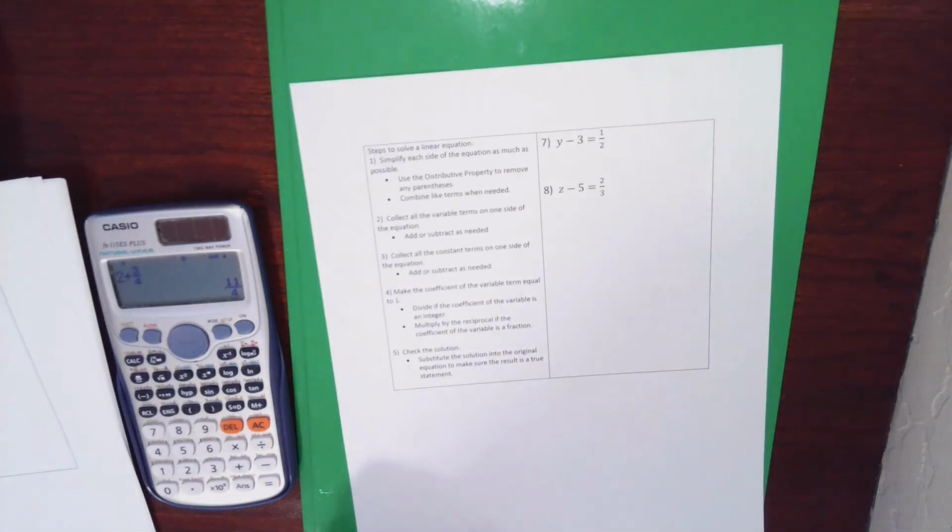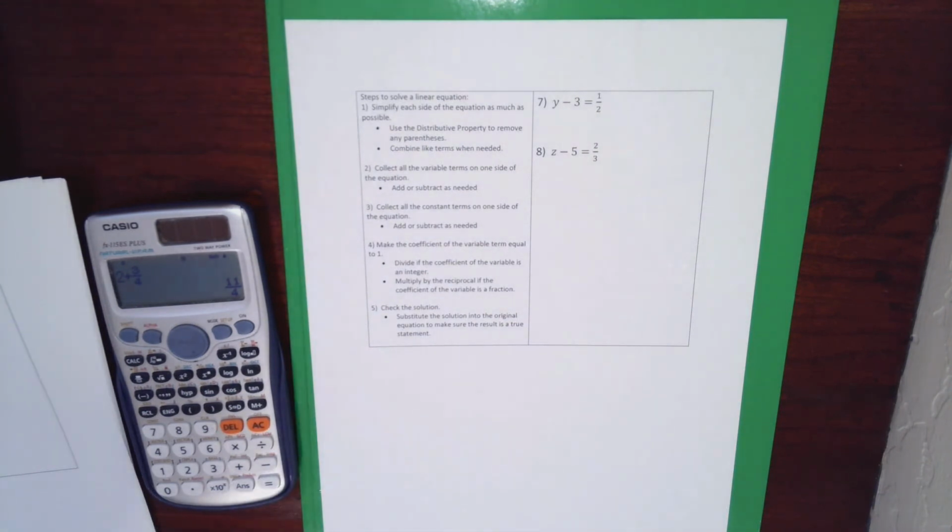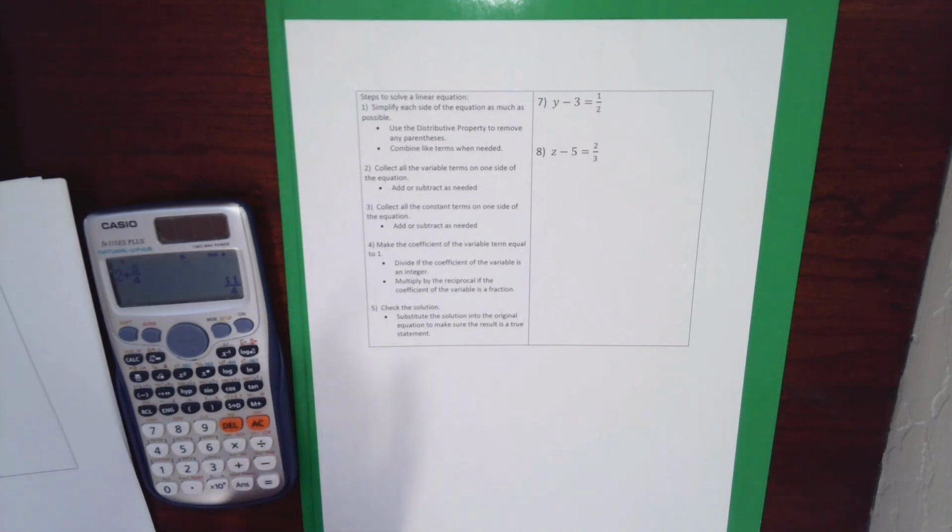I'll do the fraction work by hand just because I think it's good to see. And if you can do the fraction work by hand, the higher you go in math, the more you need to be comfortable with fractions. Since we've already tested on doing fractions by hand, I'm assuming you can do it if you had to.